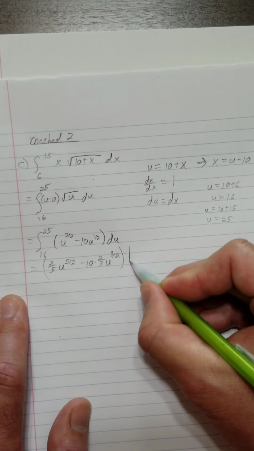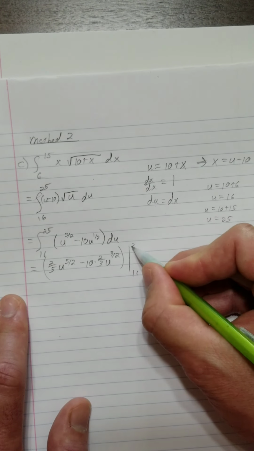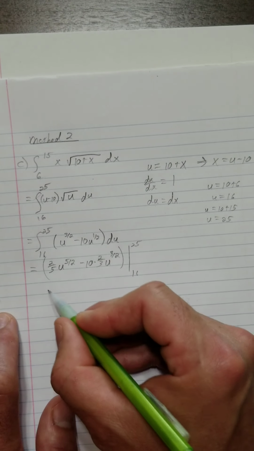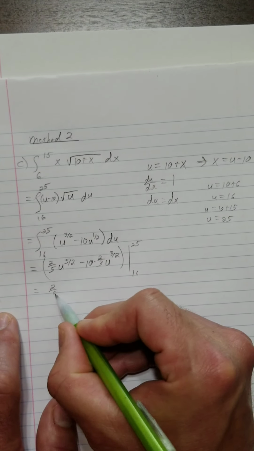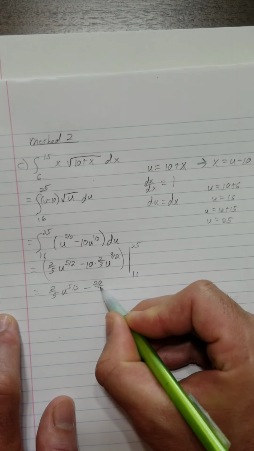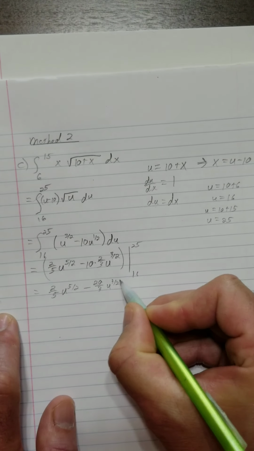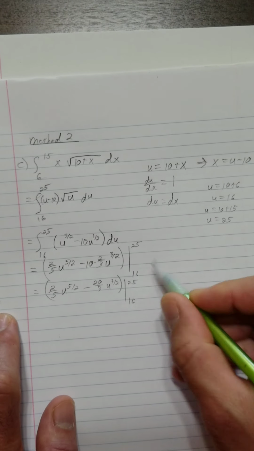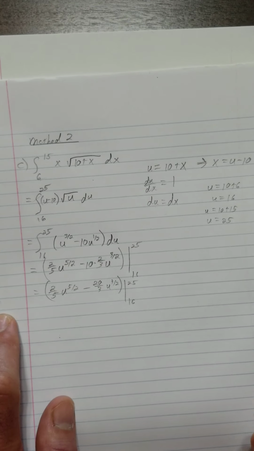And we want to put our limits of integration here from 16 to 25. So I could do a rewrite. I could say that's 2/5 u to the 5/2 minus 20/3 u to the 3/2, and again from 16 to 25. In other words, I just multiply 10 by 2.